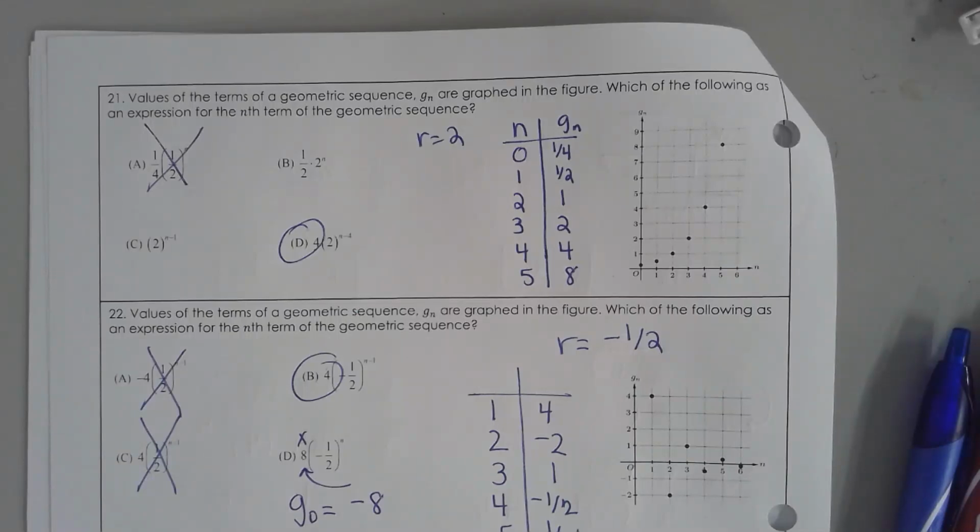So then I could say, oh, my ratio is 2, which then I kind of backtracked. I immediately said, well, it can't be A because the ratio is 2, not 1/2. Then if I looked at B, if it's just 2 to the n, that's my 0 term. I should have had a 1/4 there, so it's not B. C, if I have n minus 1, I should have a 2 multiplied in the front. It's missing that. And then if I had an n minus 4, that's the 4th term, I had a 4 in front.